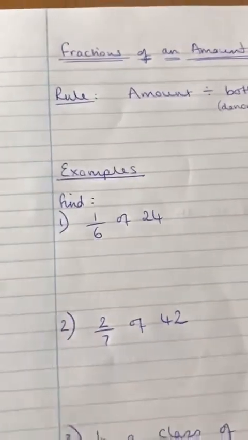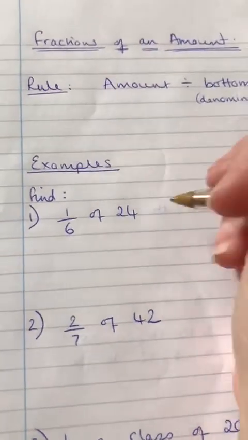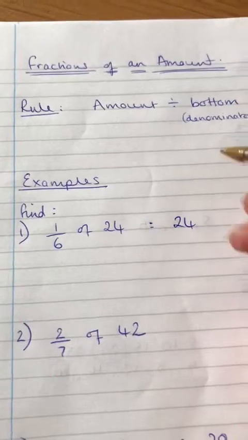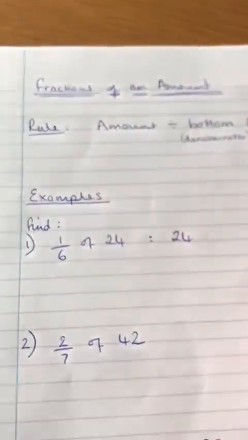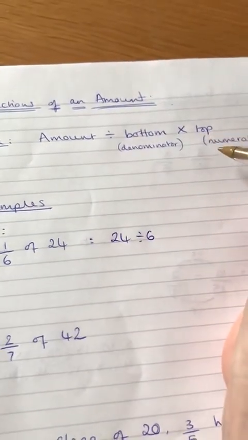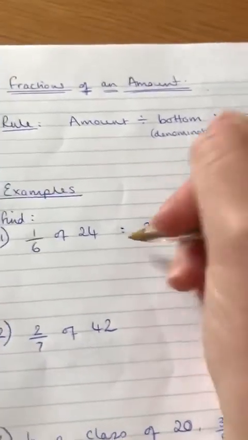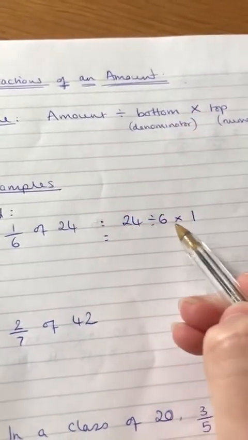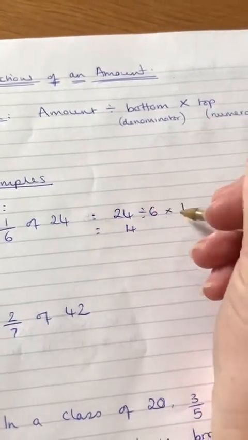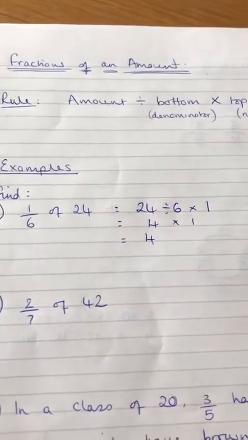So on the first one, we're being asked to find 1/6 of 24. So all we have to do there is take our amount, which is 24. We divide it by the denominator, the bottom number, which in this case is 6. And then multiply by the top number, the numerator, which in this case is 1. So I'm going to do this part first. 24 divided by 6, which is 4. And then times by 1, which just gives me 4. And that's it. That's your final answer.